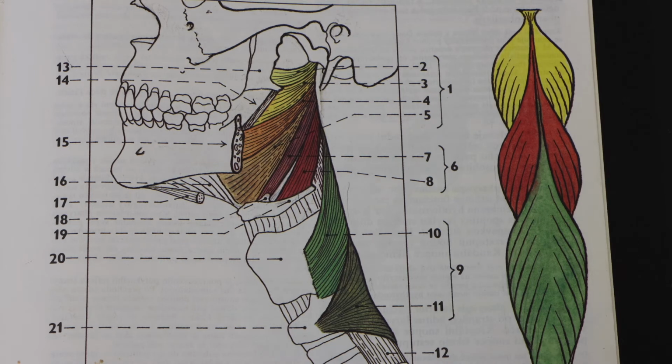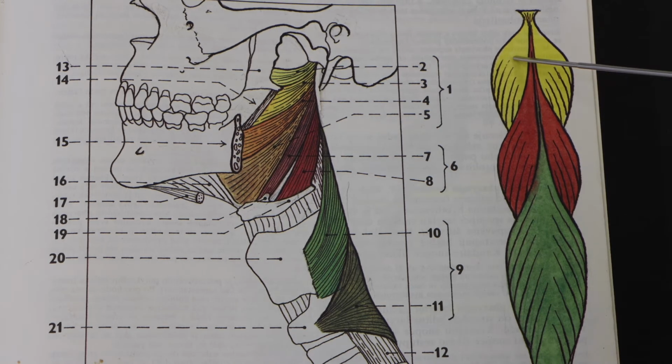According to their origin, we divide each constrictor muscle of the pharynx into different parts. The superior one is divided into 4 parts. The middle constrictor muscle is divided into 2 parts, and the inferior one is also divided into 2 parts.